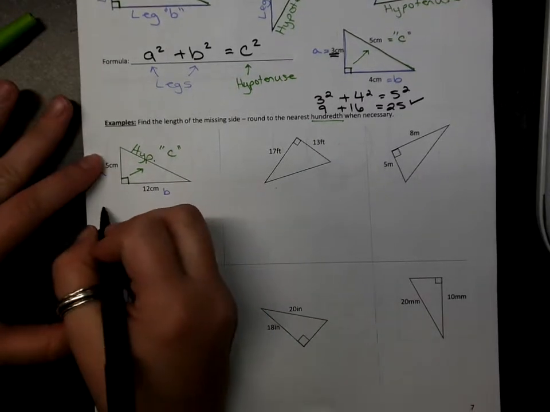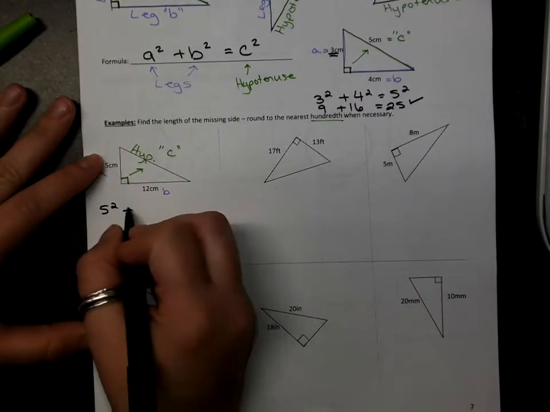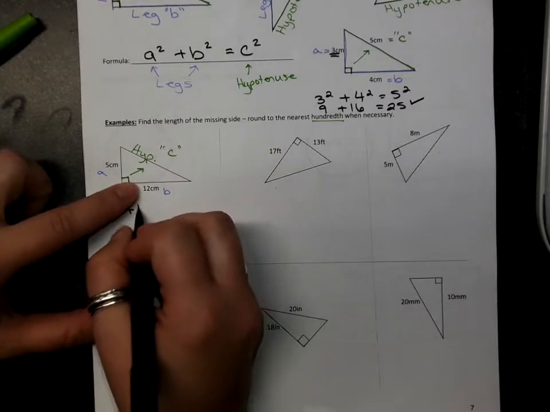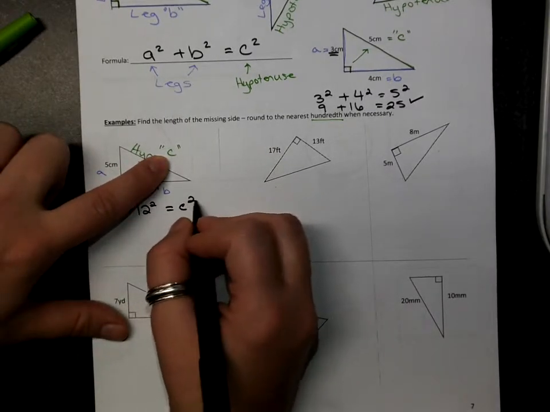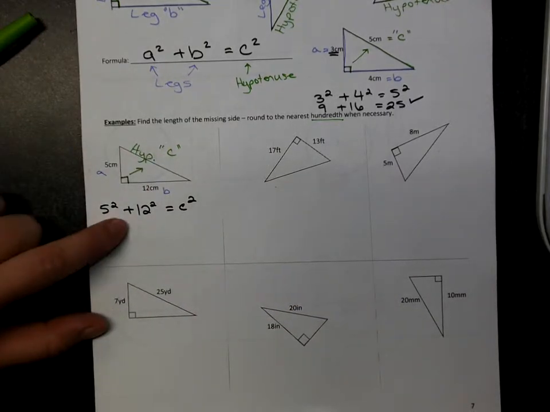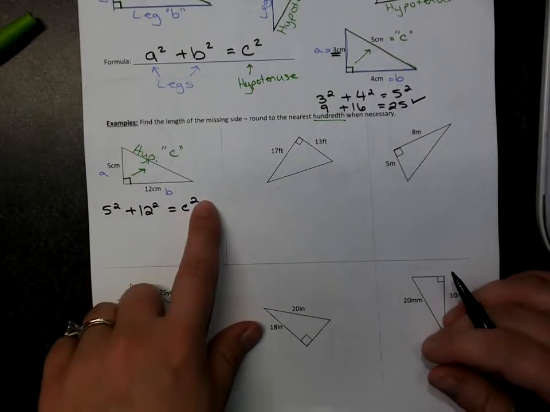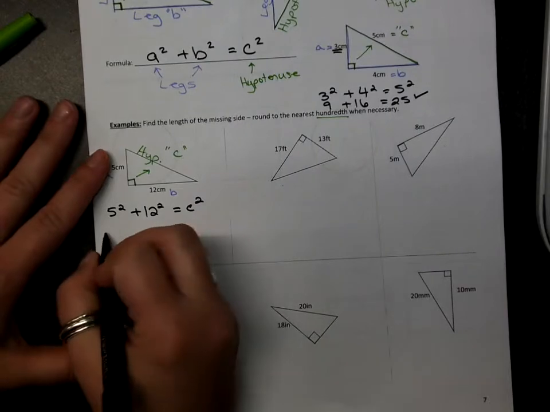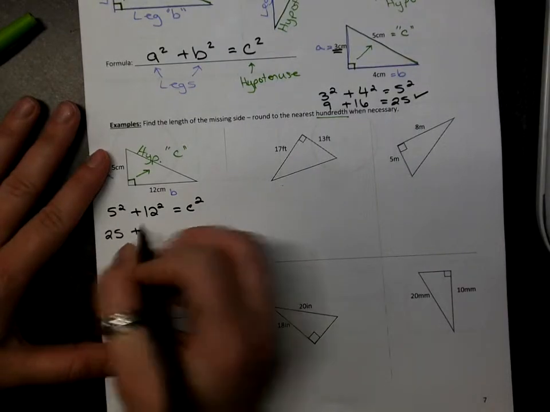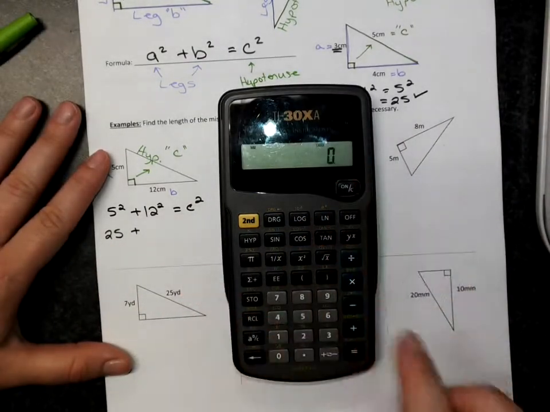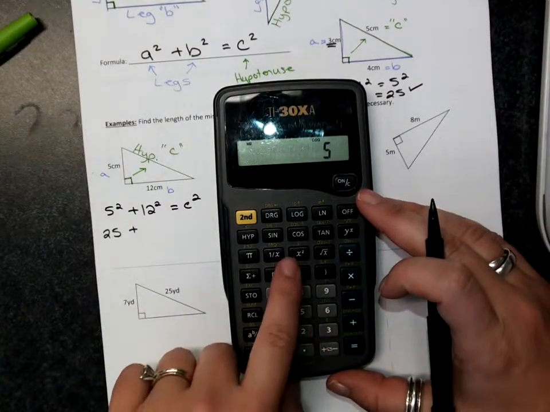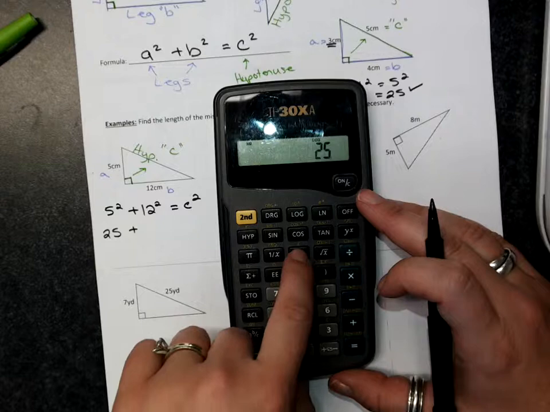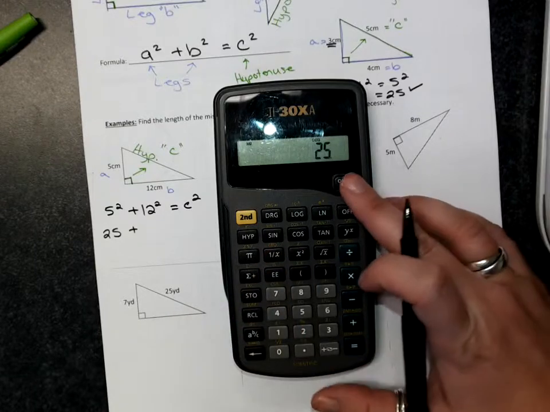So A is 5, 5 squared, plus B is 12, 12 squared, equals C, which is the one we don't know. So 5 squared plus 12 squared equals C squared. 5 squared is 25. And if you're not sure of that, you push 5, and then you should have a button that has a little x squared on it, and it will square it.